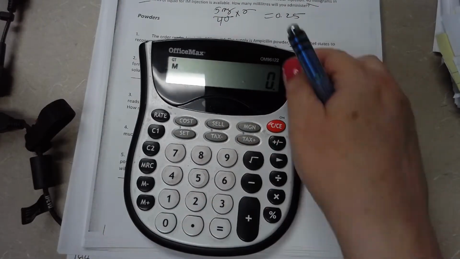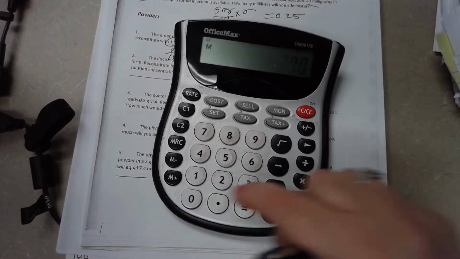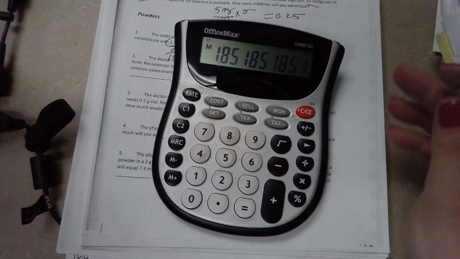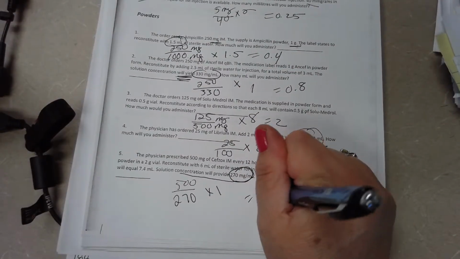So 500 divided by 270 times 1.9. We'll round up. 1.9.